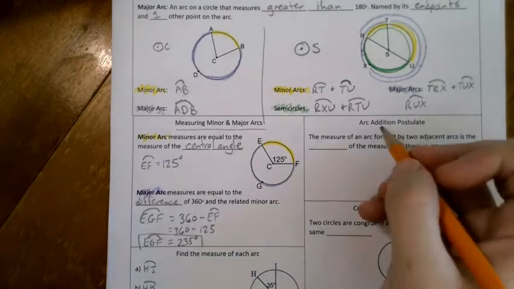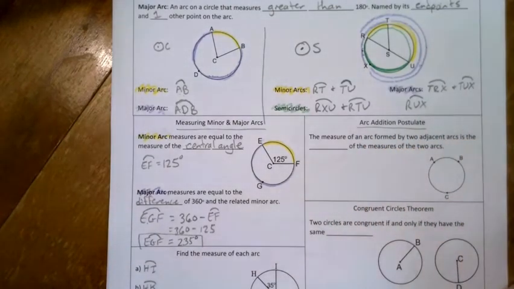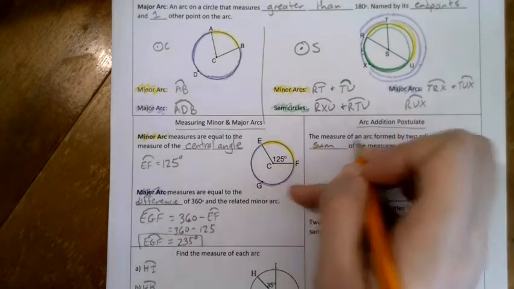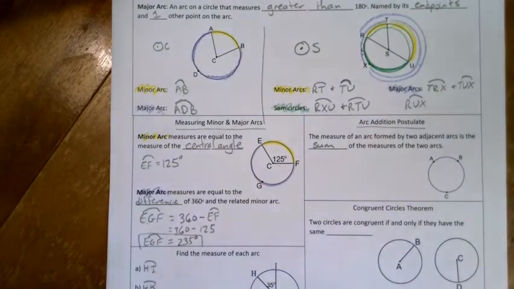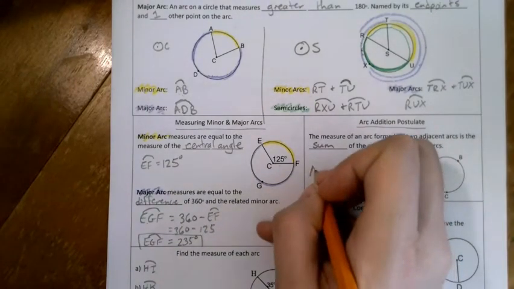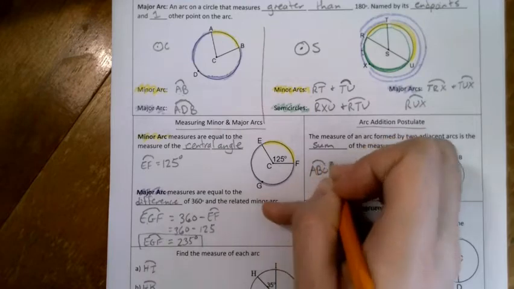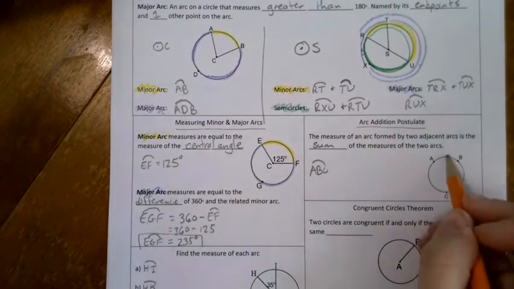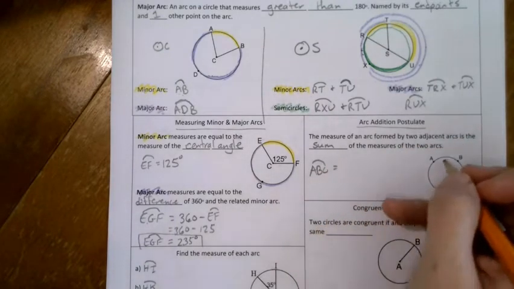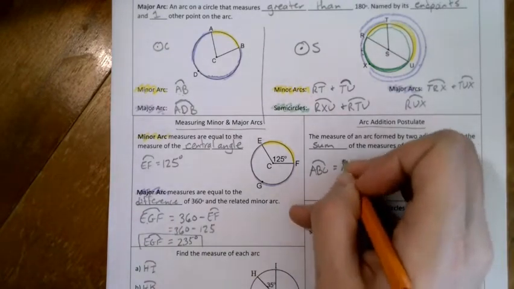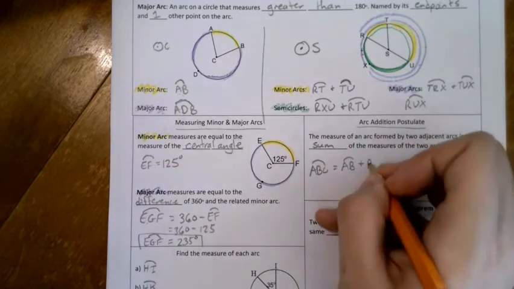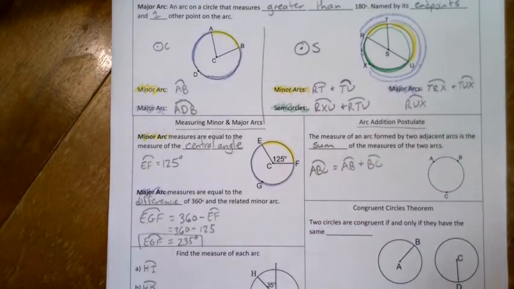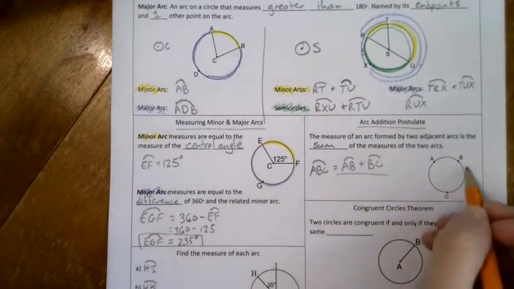Now, the arc addition postulate. This is one of those ones that you kind of look at me and you go, well, duh. And that's okay, but we still need to go over it. So the measure of an arc formed by two adjacent arcs is the sum of the measures of those two arcs. So let's just say we were looking for the measure of arc ABC. So that's this guy right here. So it would equal the sum of arc AB plus arc BC. That's all this guy says. It's going to equal the sum of the two arcs.